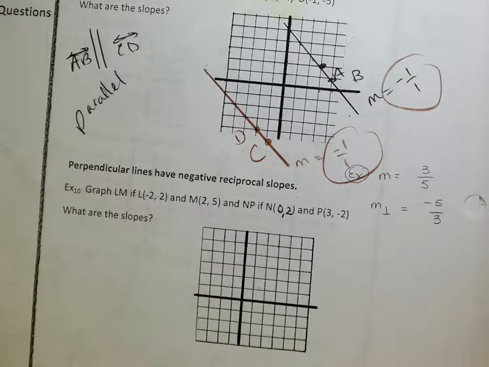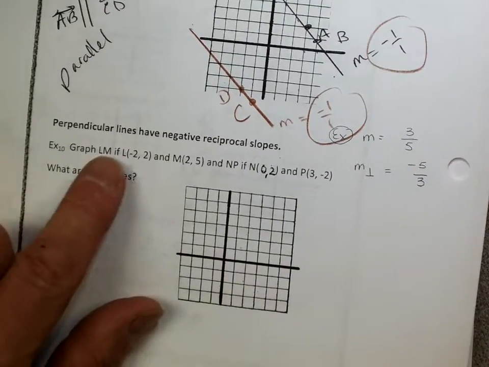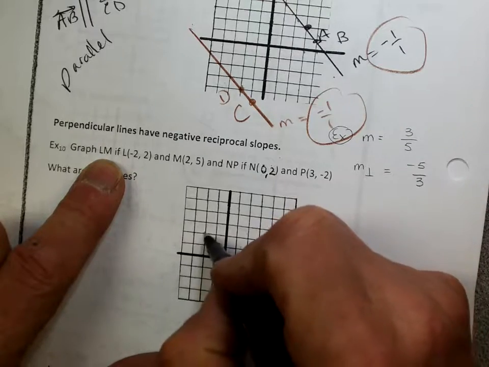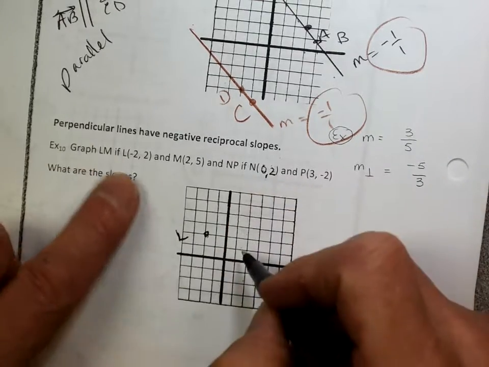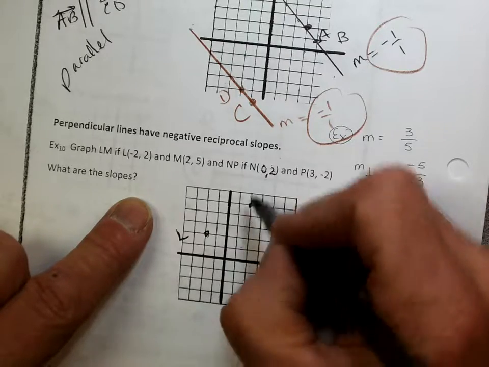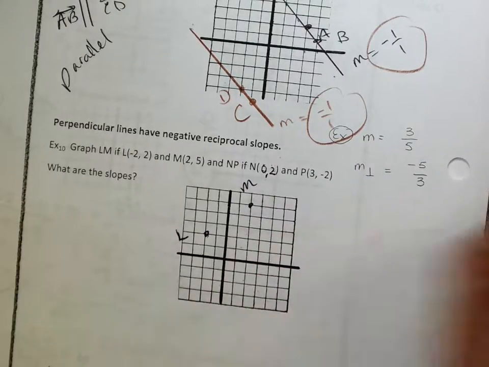And then finally, example 10. I think we're going to have perpendicular lines, but check it out. LM, so let's go, L is -2, 2, there's L. M's at 2, 5, 1, 2, 3, 4, 5, there's my M. I'll go ahead and draw that line in.